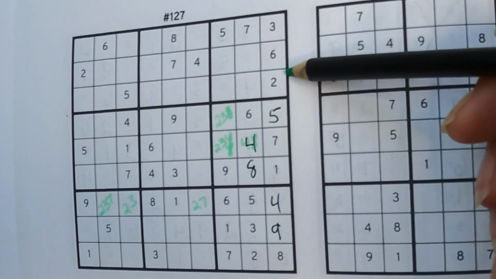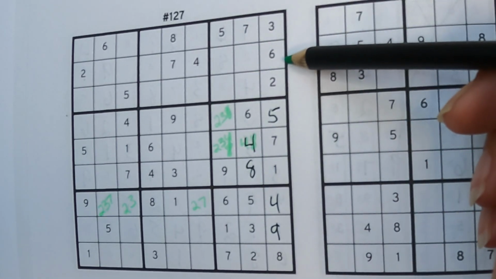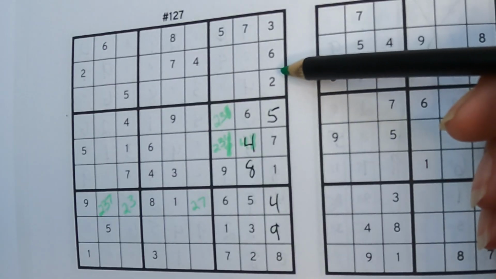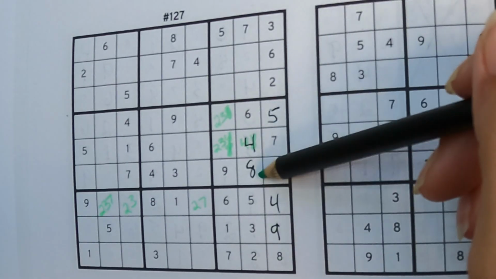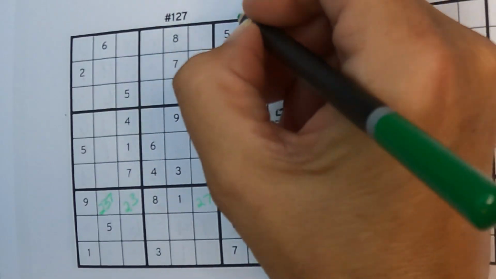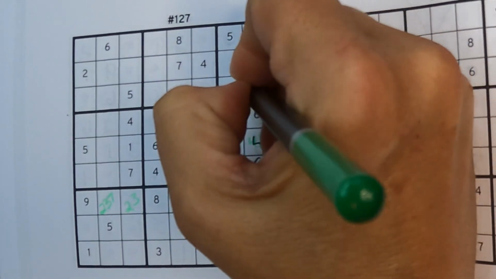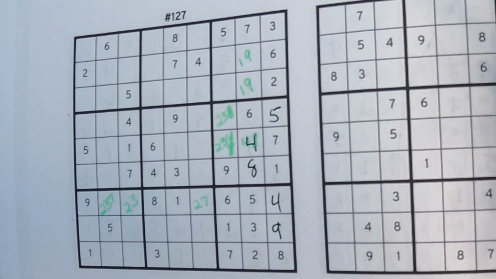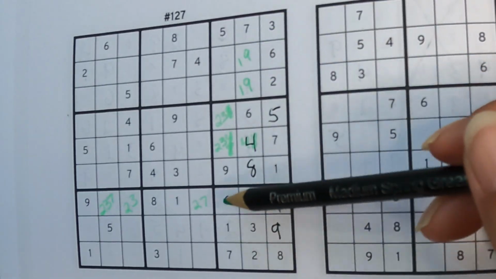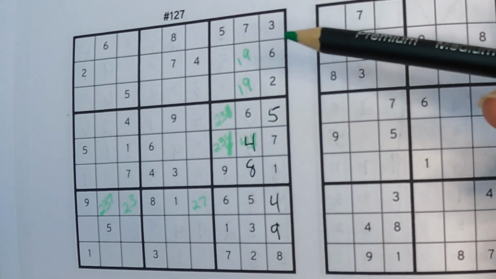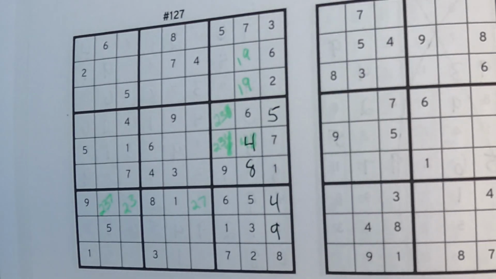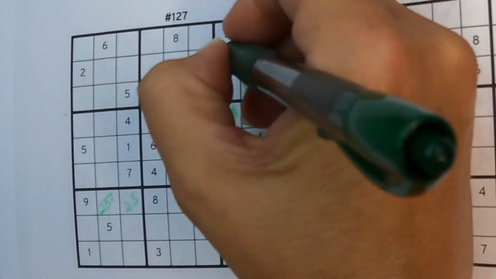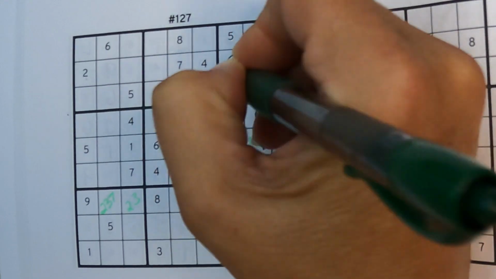For this box, we're missing 1, 4, 8, and 9. We've got 4 and 8 here, so 1, 9. Same here, 1, 9. 1 and 9 here, and a 4 here, means this is our 8, 4.